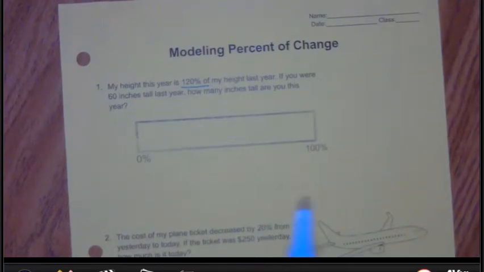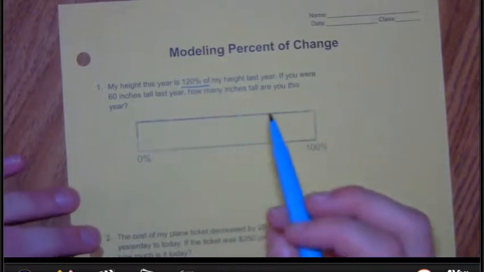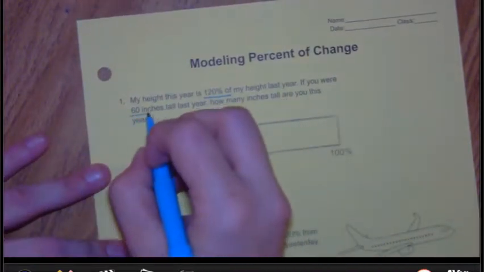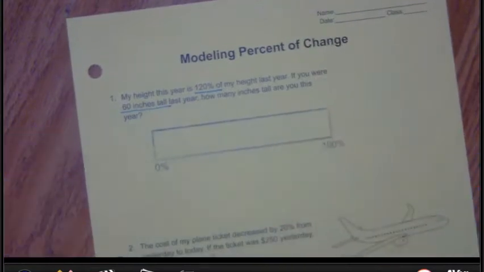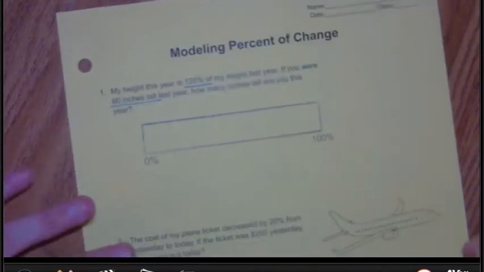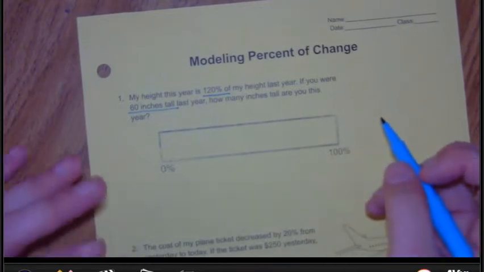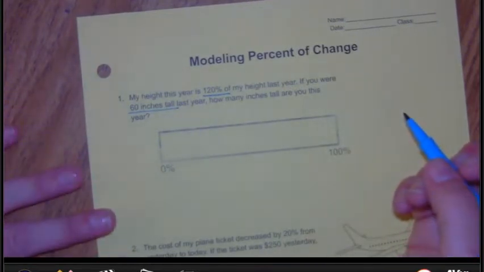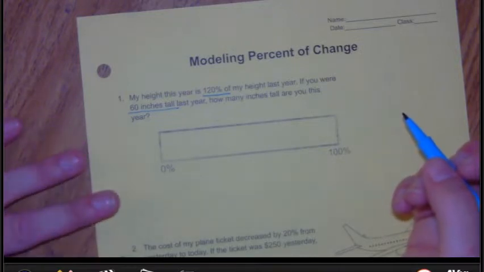Okay, my height this year is 120% of my height last year. If you were 60 inches tall last year, how many inches tall are you this year? All right. Well, can you really grow 120%? No. The answer is no. If you want to say yes and be funny, I'm sorry, the answer is no.